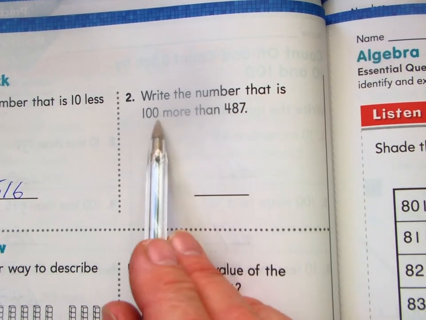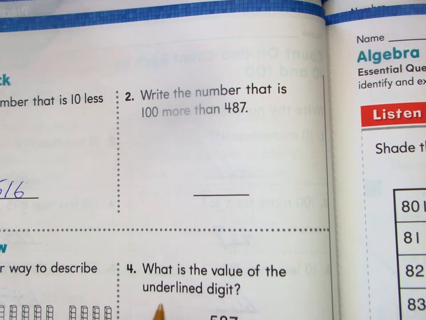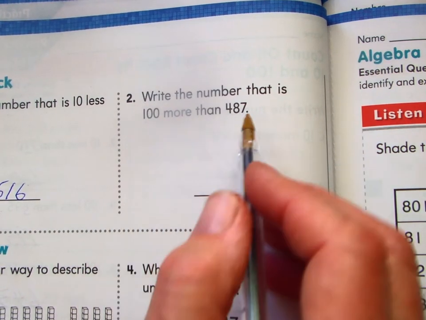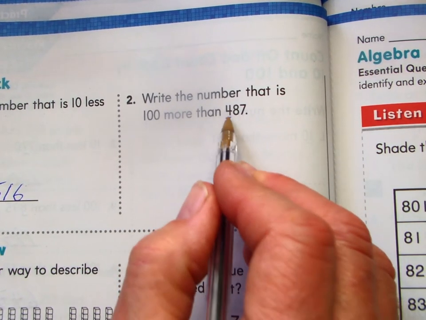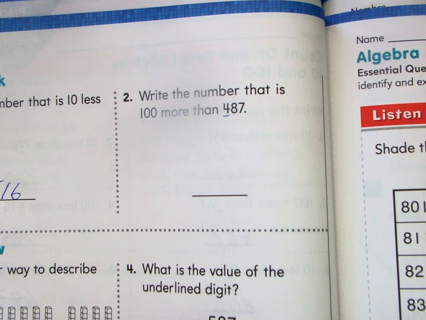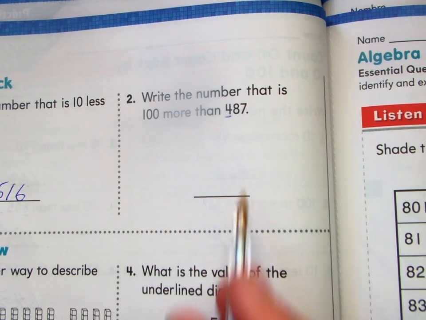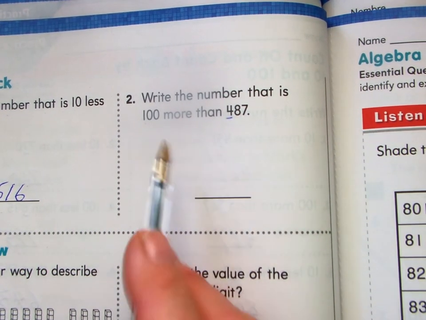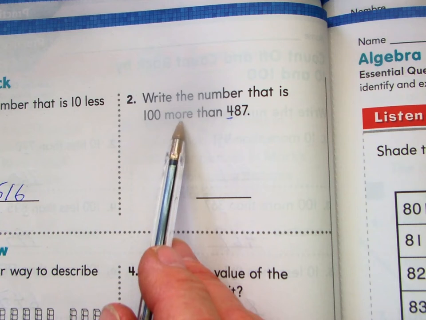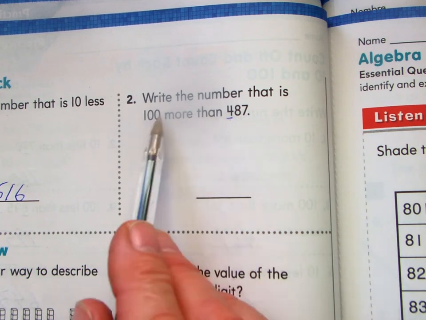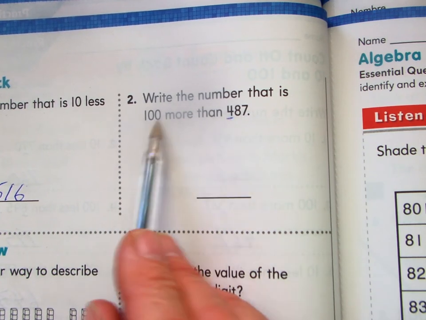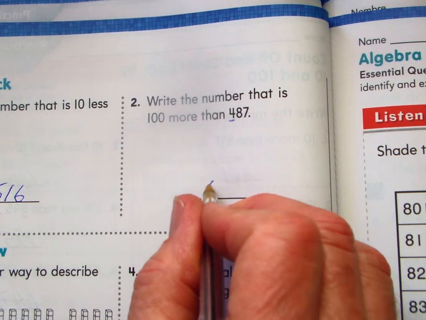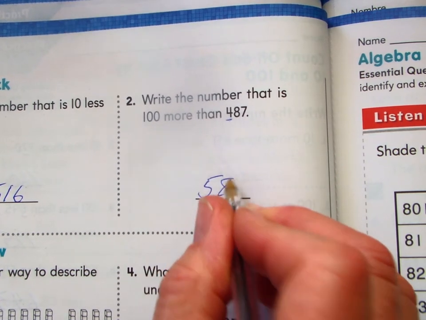Write the number that is 100 more than 487. Now we're doing 100 more. The hundreds. There's 4 hundreds. What's 100 more? 1 more. Not 4, but 5. Hay 100 más que 487. Las centenas hay 4. Una centena más es 5. 587.